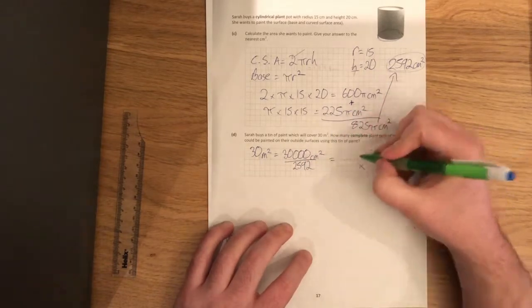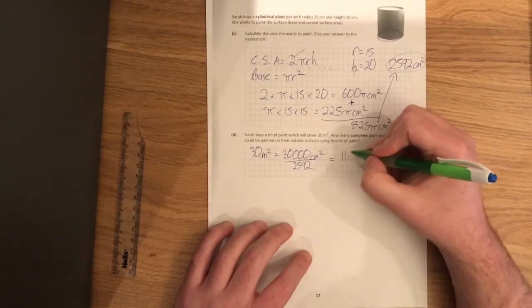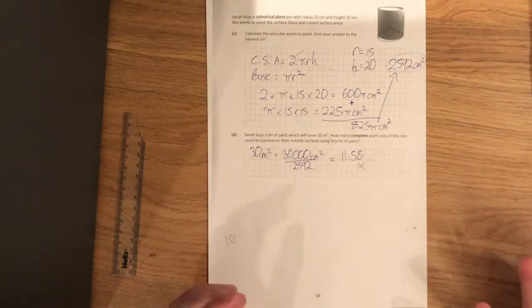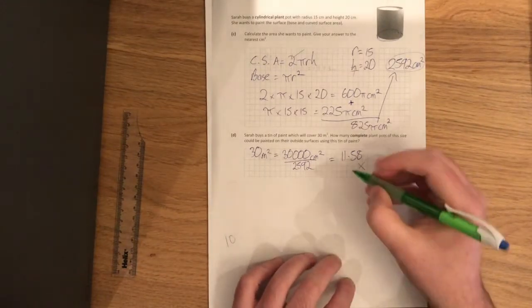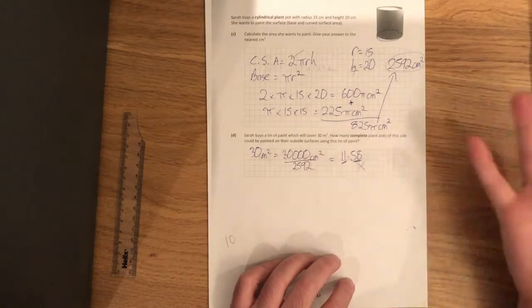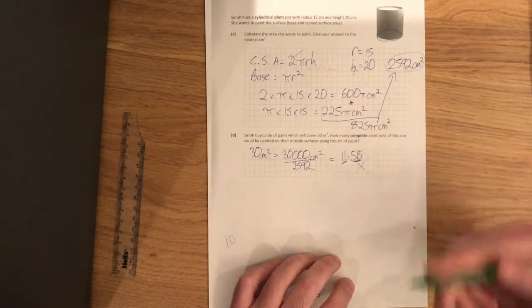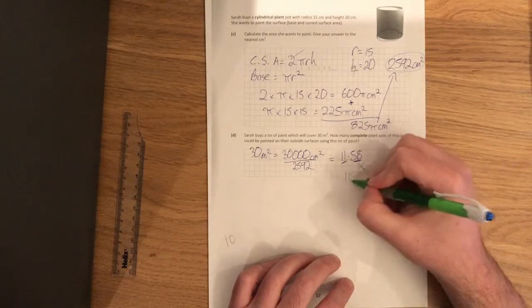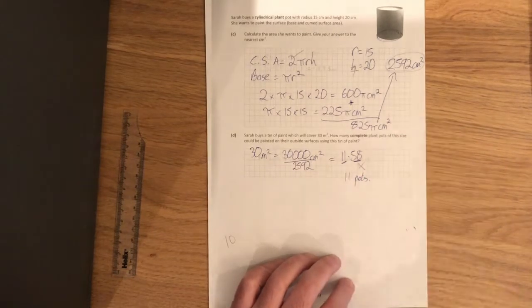And my answer is 11.58 approximately. Now what does this mean? It means that she has enough paint to take care of 11 pots. She will have some paint left over, but it's not going to be enough for a 12th pot. So 11 pots is your answer there. That's question 11.